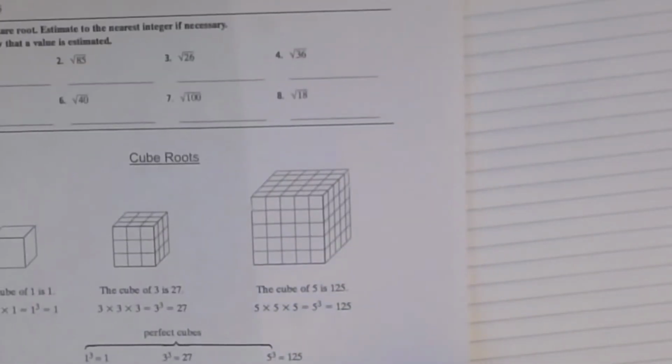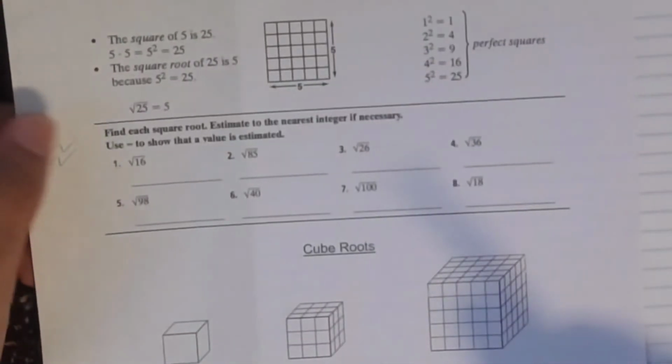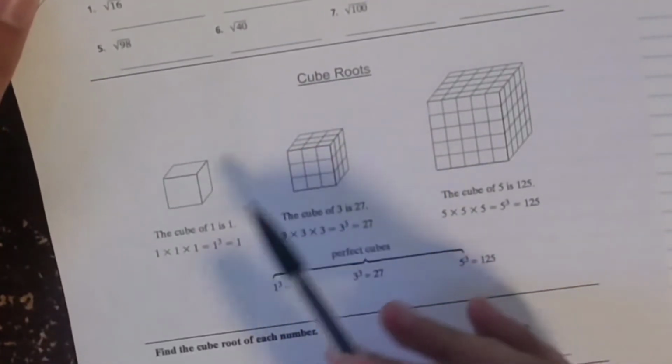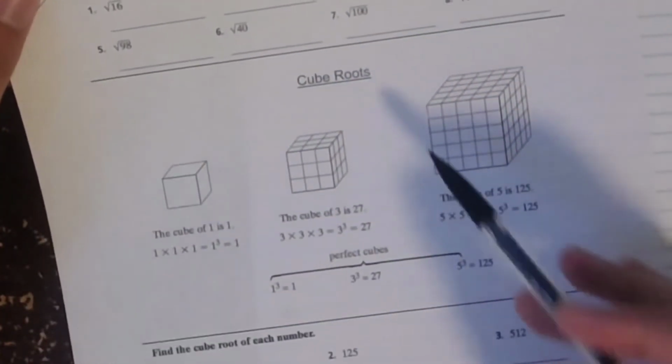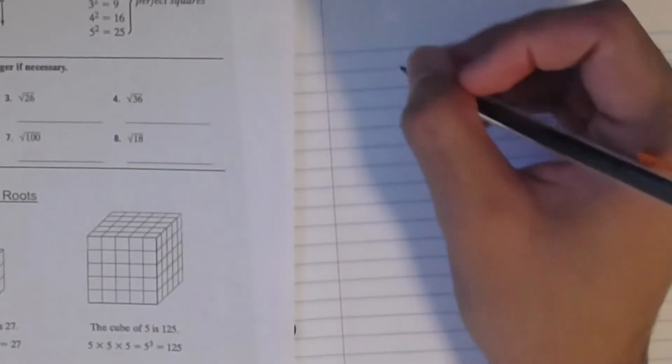Okay, cube roots, we're going to be doing the exact same thing. This is going to be a little bit trickier because we're going to have to do some more math. But the concept is still the same. We're trying to find numbers that, when you multiply it by itself 3 times, we get our number. So, let's just write down our cube roots.